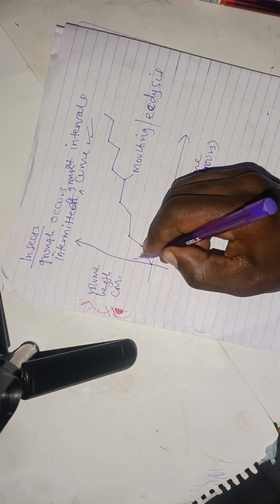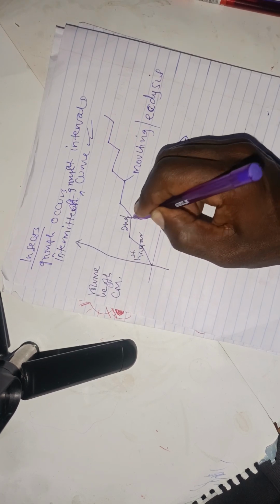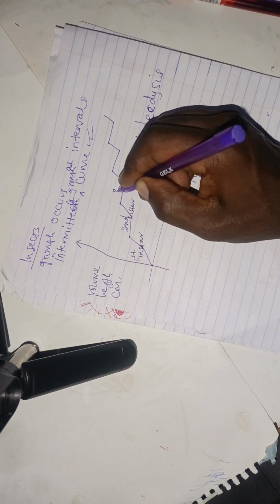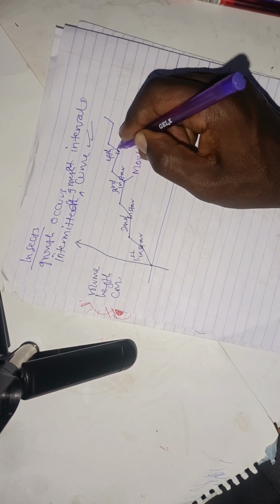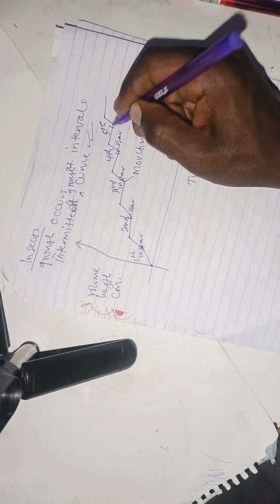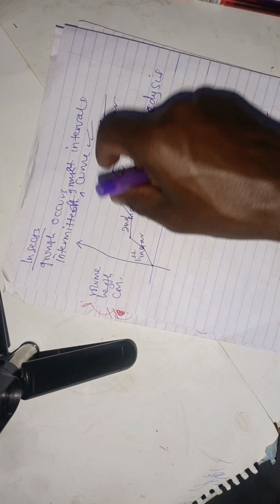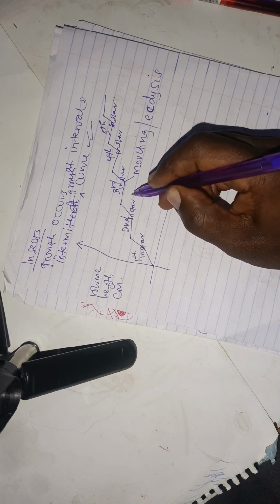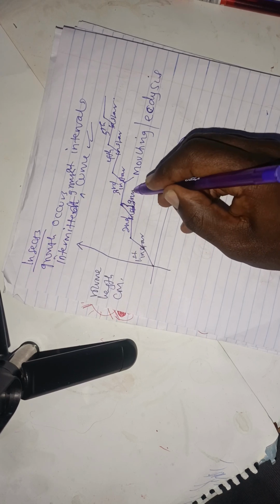Look at that. So you shall have what we call the first instar or first growth, the second instar, the third instar or growth, the fourth instar or growth, and the fifth instar or growth. So first instar, second instar, third instar, fourth instar, fifth instar of growth. So at this point, there's growth.